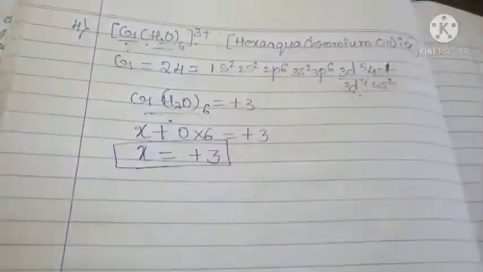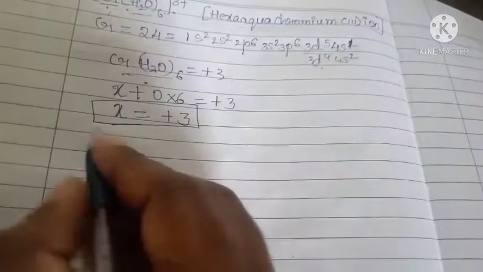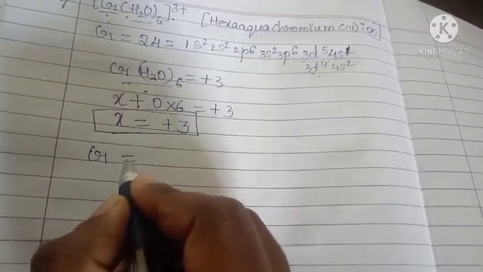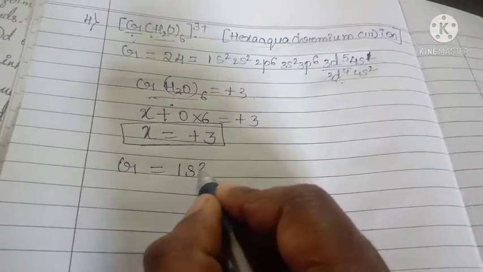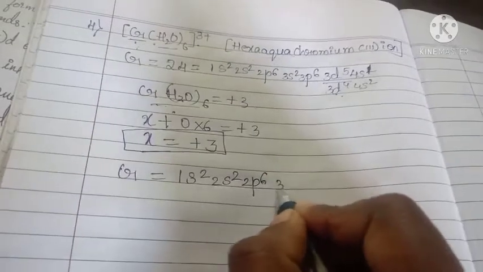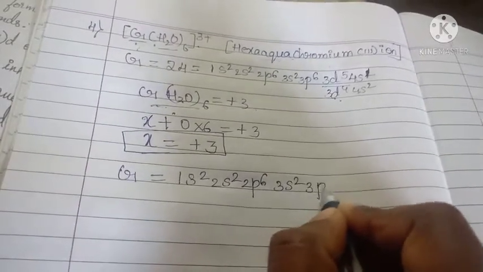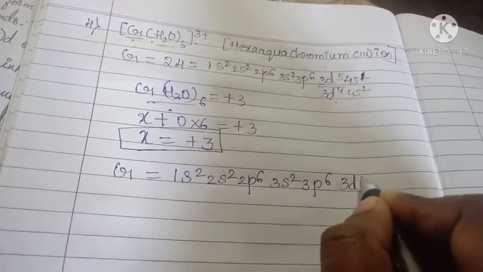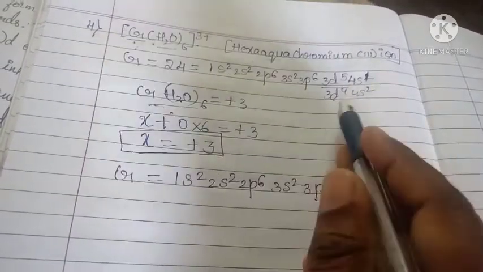Then you have to write the electronic configuration for that. Chromium is 1s2, 2s2, 2p6, 3s2, 3p6 and 3d how much?